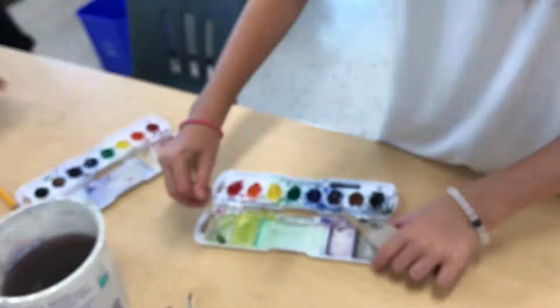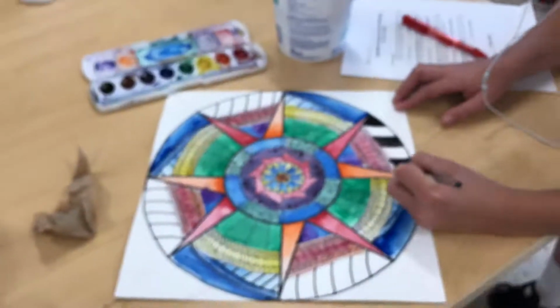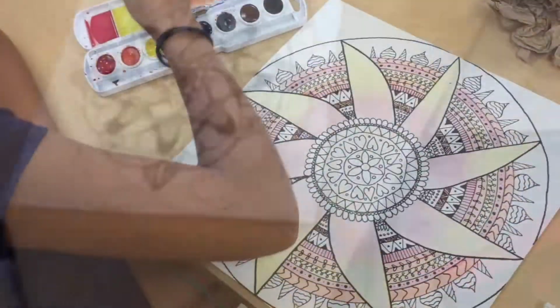We had to clean up well so our paint would stay nice. We painted our mandalas during 3 classes.